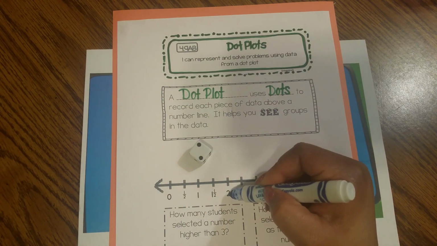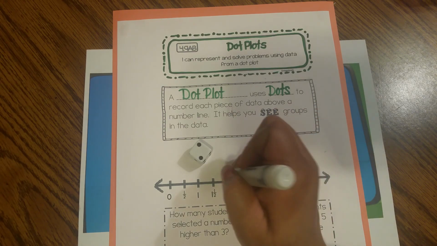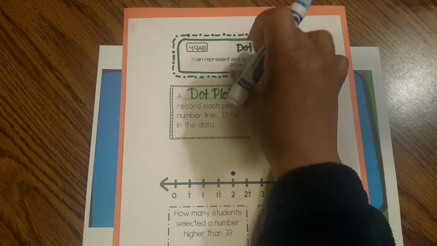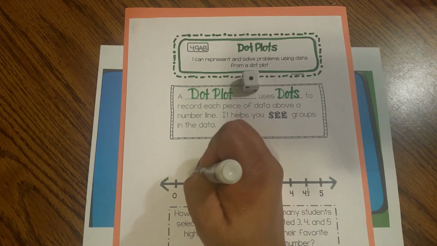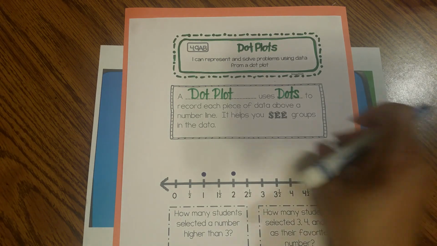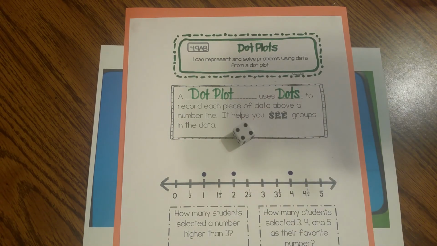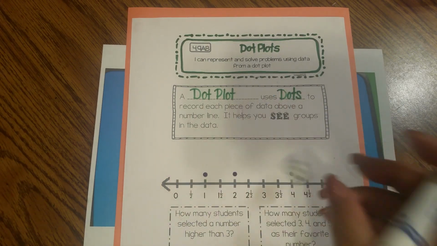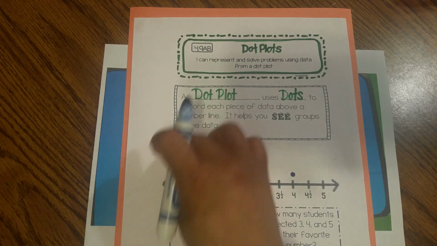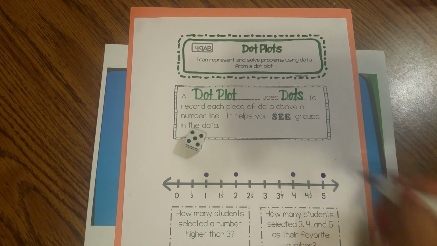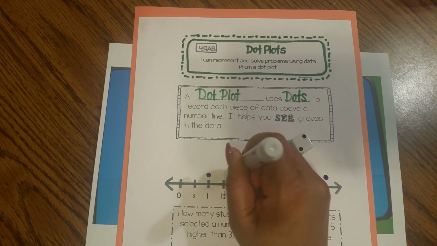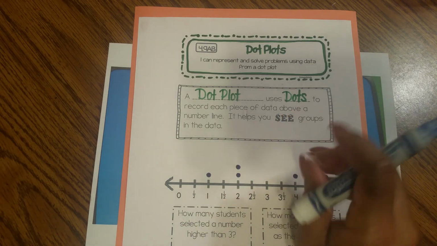So my first roll, I rolled a 2. Above the 2 on my number line, I'm just going to put a dot. My next roll, I rolled a 1, so above the 1, a dot. Next roll, I rolled a 4. Above the 4, a dot. That's my third roll. My fourth roll was a 6, not going to count that. The next roll is a 5, a dot. Fifth roll, a 2, a dot above the 2.